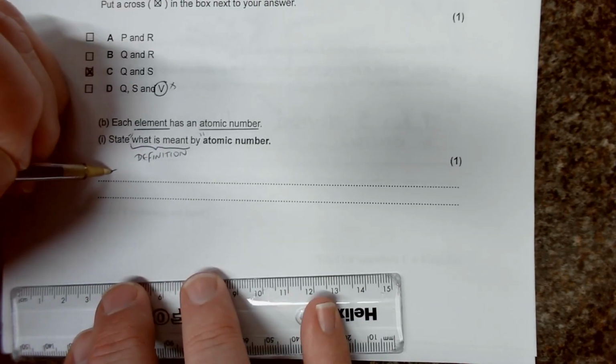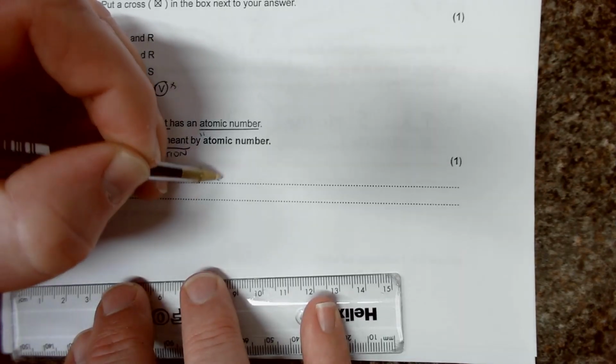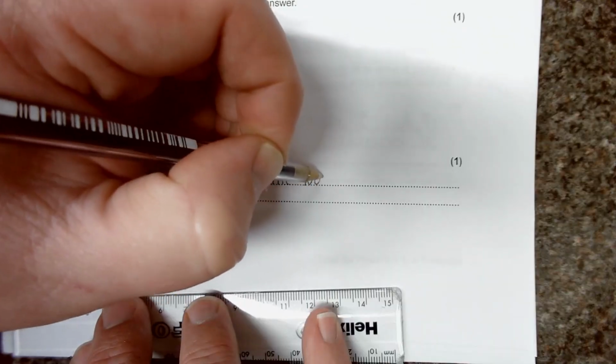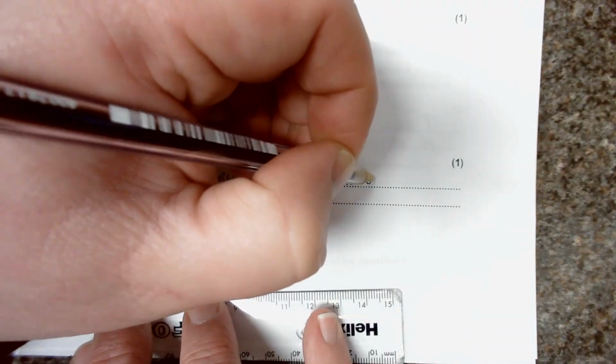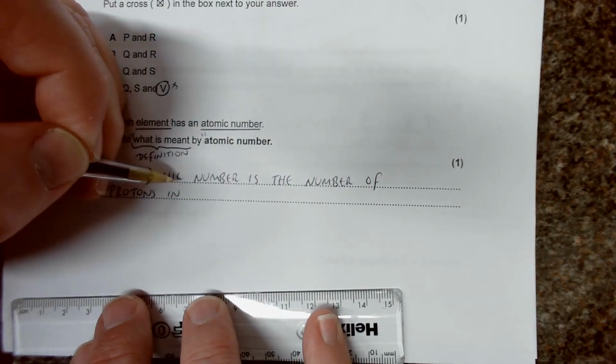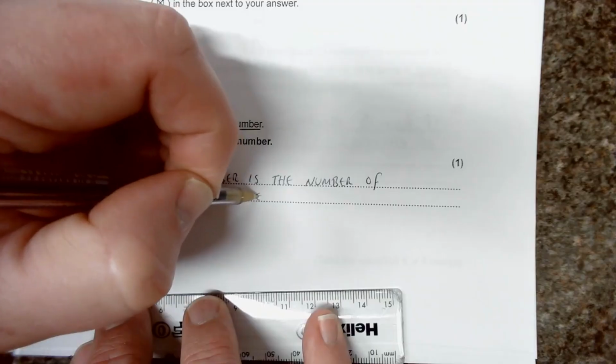What's the definition of an atomic number? The atomic number, I think this is on the periodic table actually, on the top in that box, isn't it? Is the number of protons in an element or in the nucleus of an element. But it relates to the number of protons.